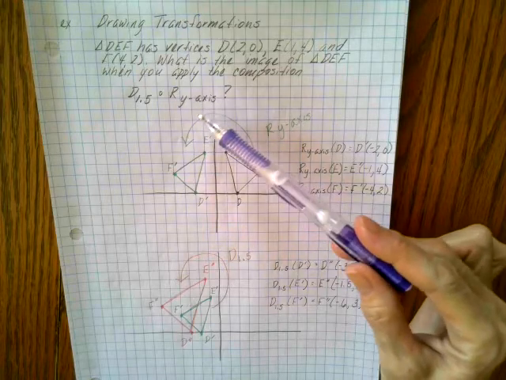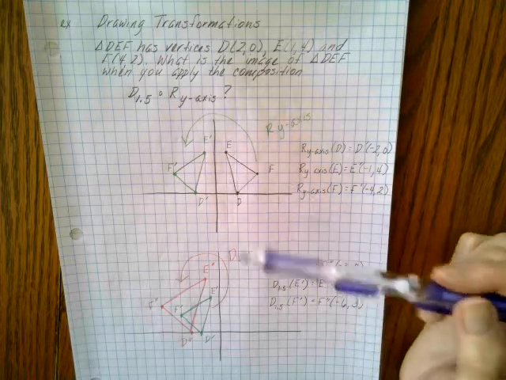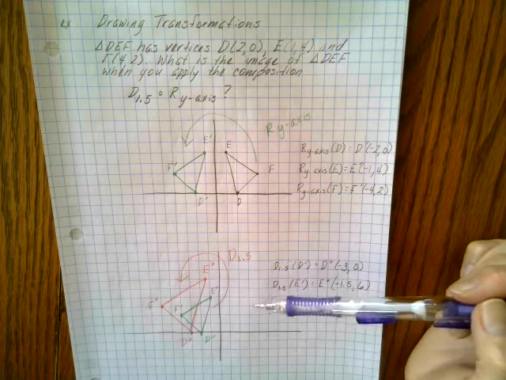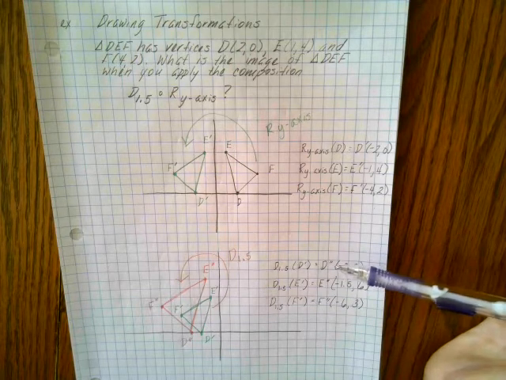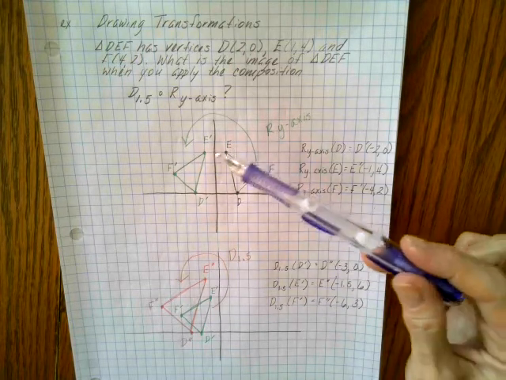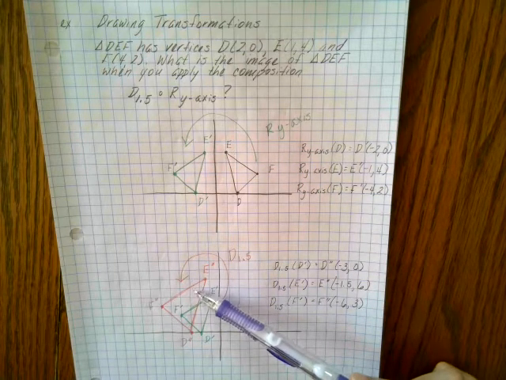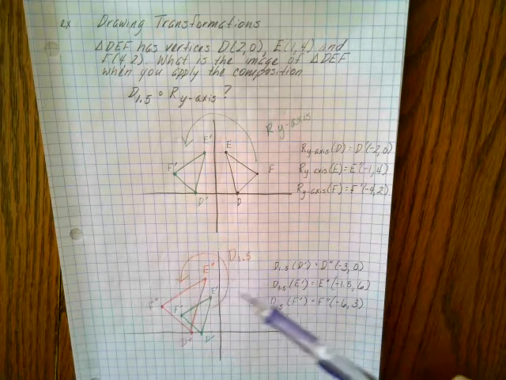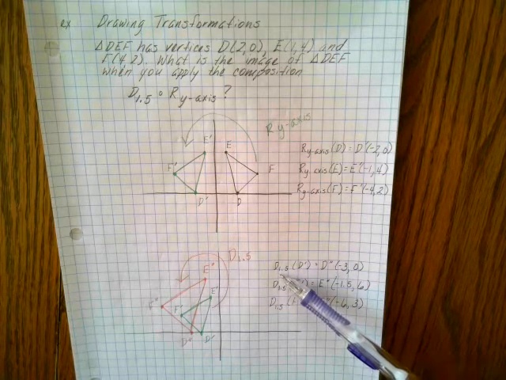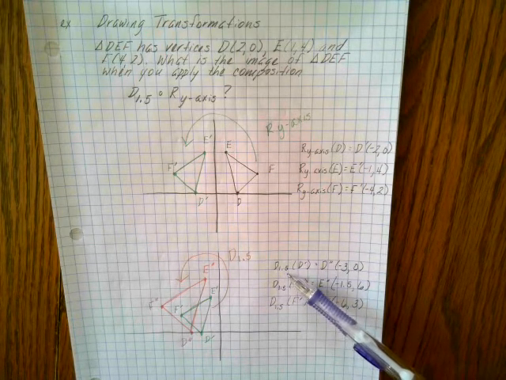Now, I've got a composition going on, so I've got to do the dilation next, and my final answer will have a double prime. So I moved from original to prime, then I'm moving from prime to double prime by doing the dilation. So the dilation is going to be to enlarge it 1.5 times.